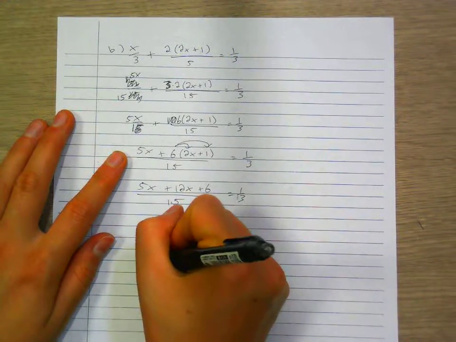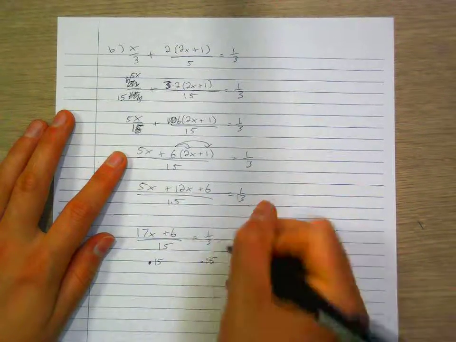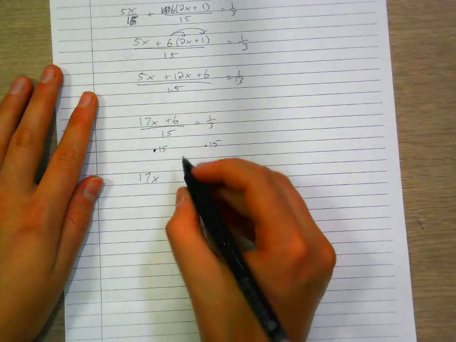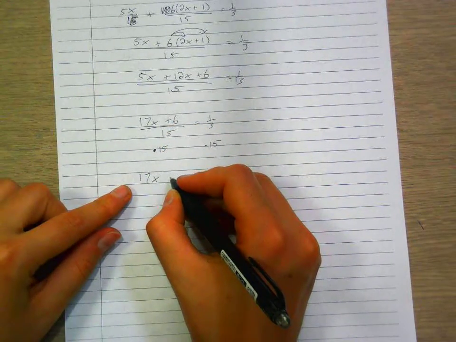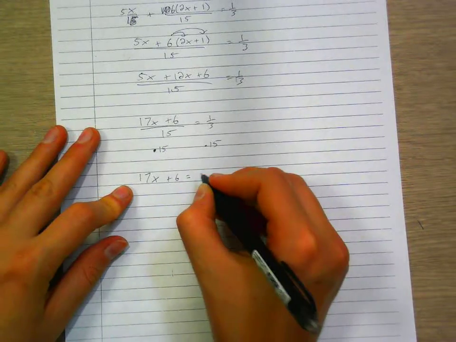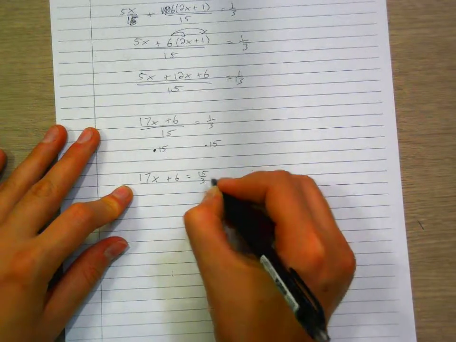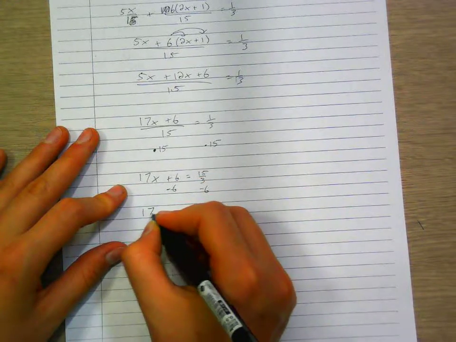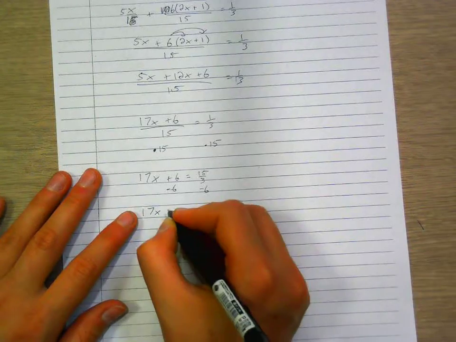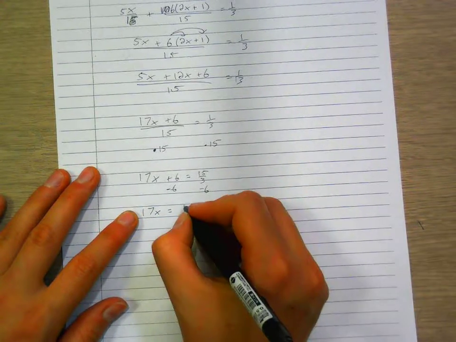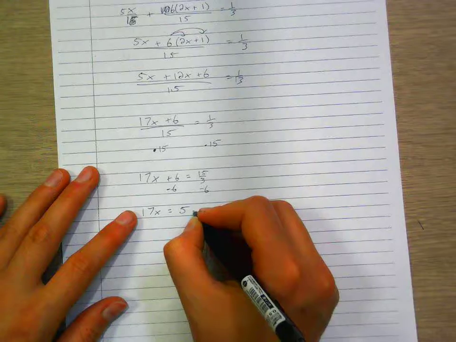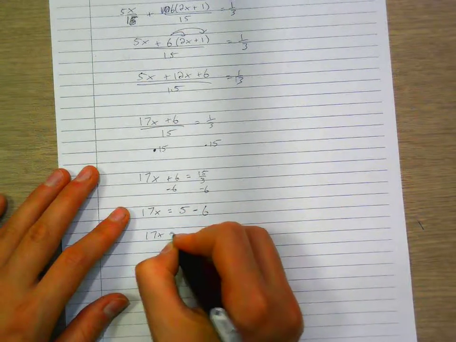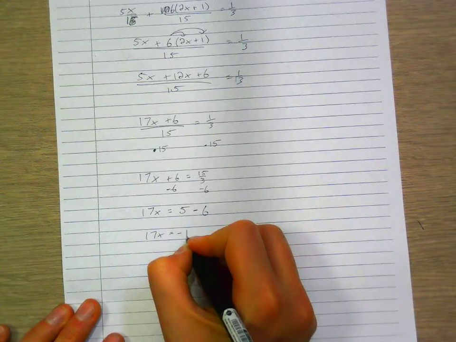Now let's multiply both sides times 15. We get 17x plus 6 equals 15 over 3. And let's subtract 6 from both sides. That gives us 17x equals 15/3, which we know is 5, minus 6. 17x equals -1.